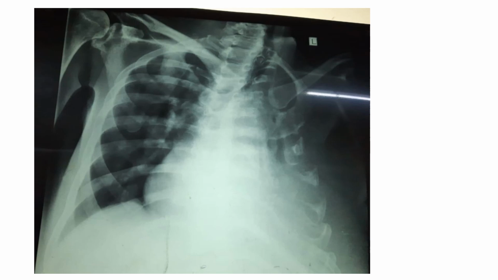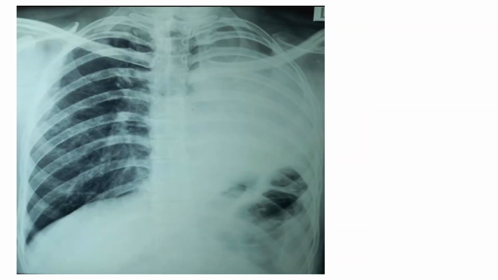So next X-ray, you can see that this is the right lung. Up here the left lung is absent, the ribs are quite abnormal, so this is right and this is left, right? The left lung is absent, so obviously the volume loss is on the left side. I think this is pretty clear. So here you have the right lung quite large, left lung is absent.